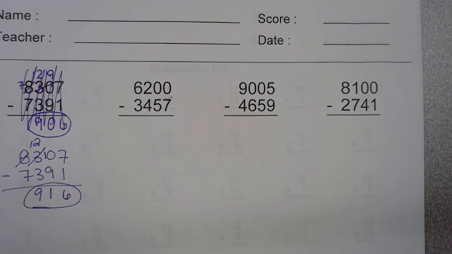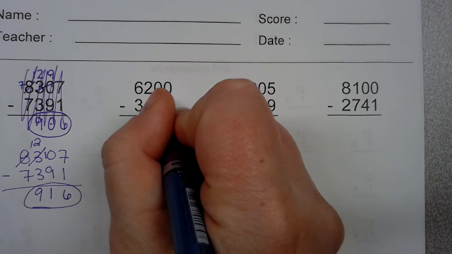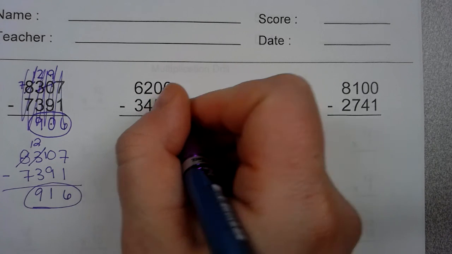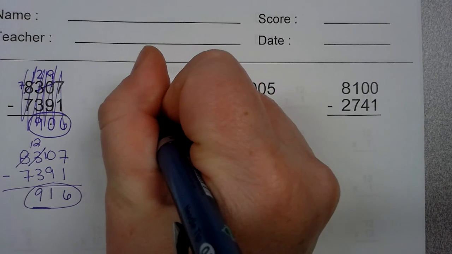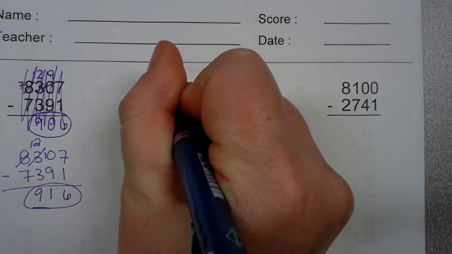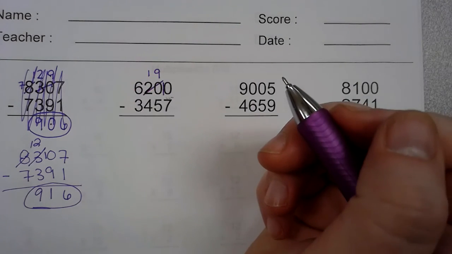All right, so with 6,200 minus 3457, you cannot take 7 away from 0. And this one right here is also 0. That's when we have to borrow from the 20. And this turns into a 10.